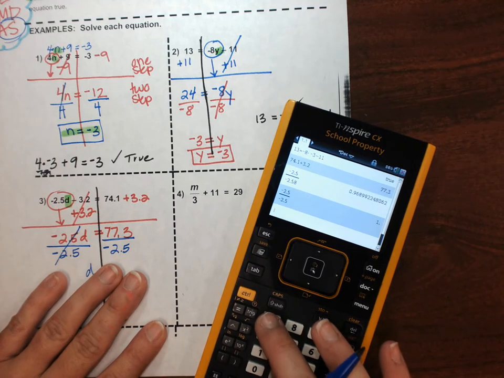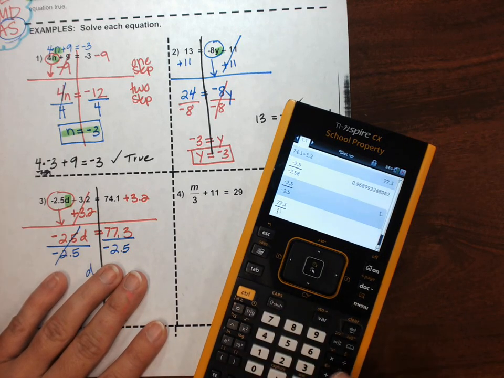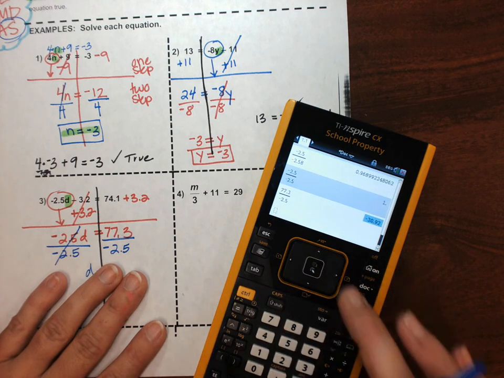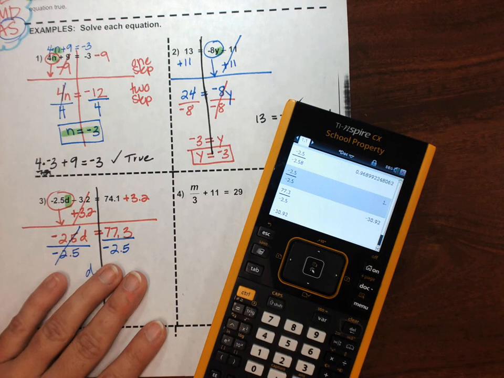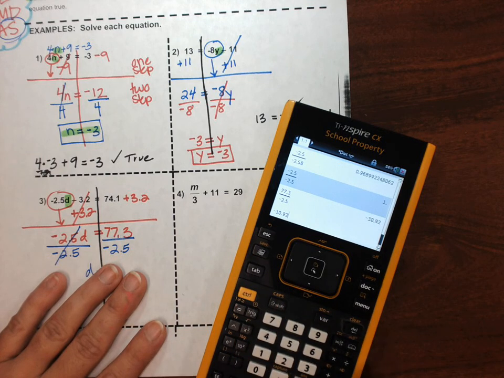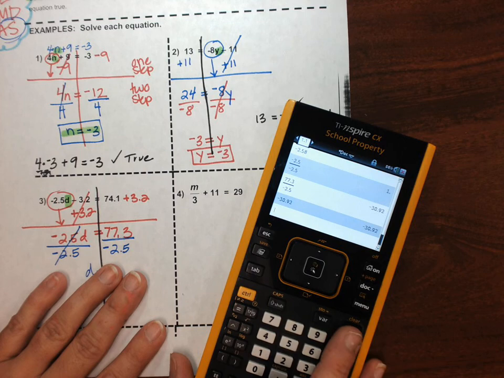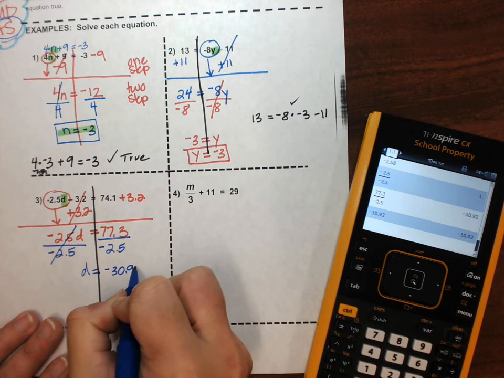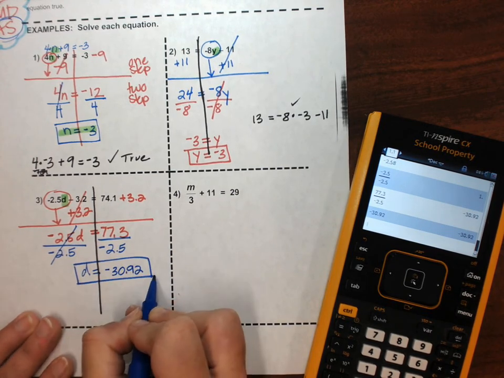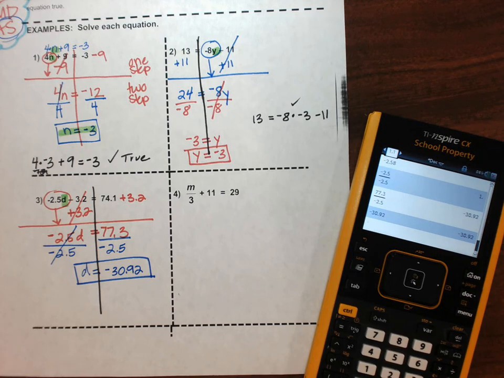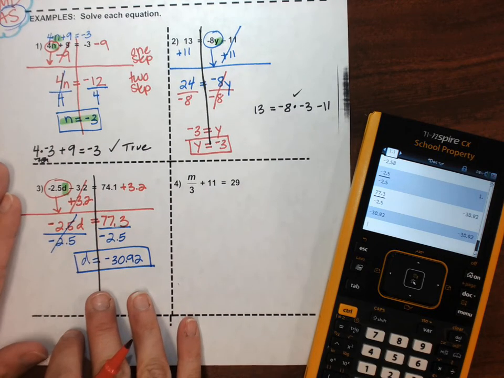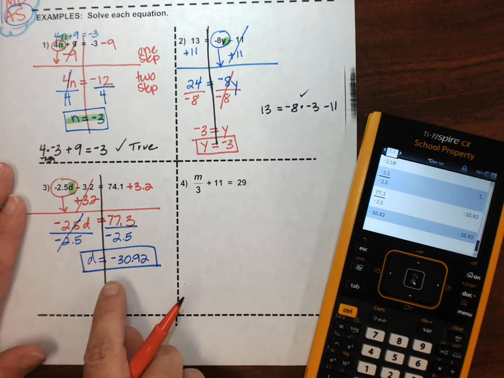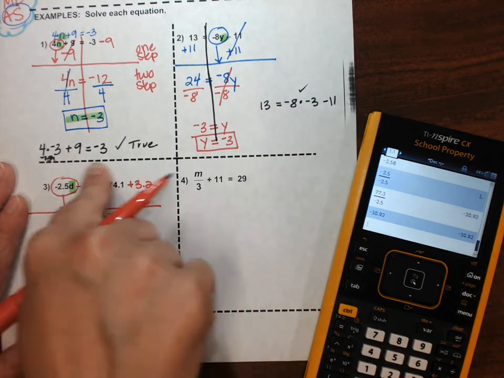So we'll say 77.3 divided by negative 2.5. And I like to arrow up and make sure nothing's repeating. So I'm getting negative 30.92. It's totally okay to get a decimal answer, or in some cases if you're dealing with fractions and you don't clear the fraction. We'll get into that later. I'm jumping the gun. Let's stay here.